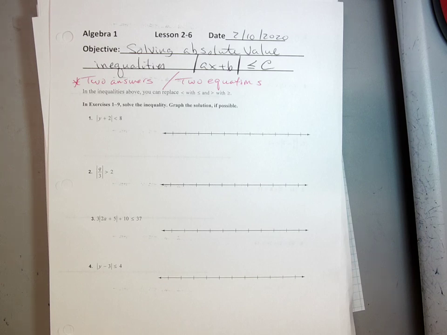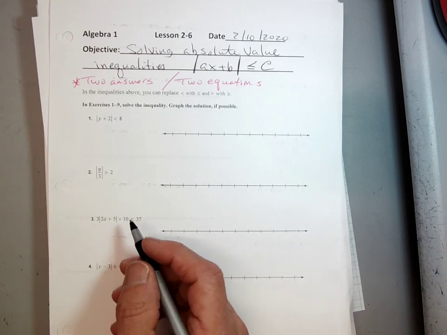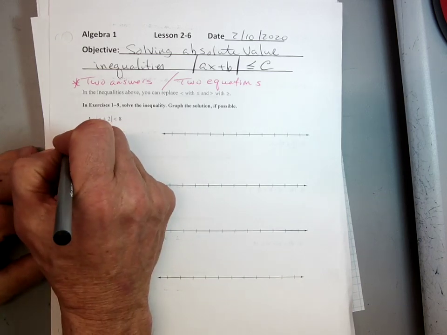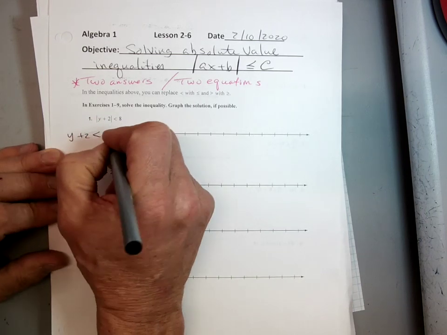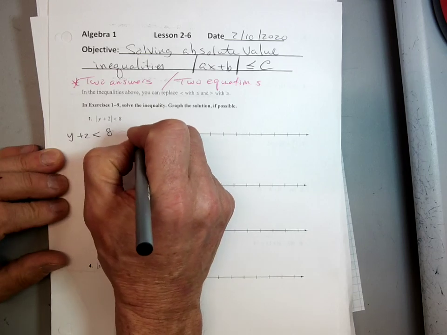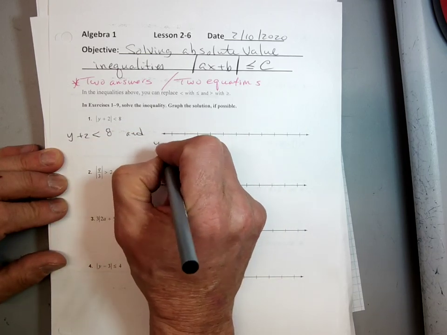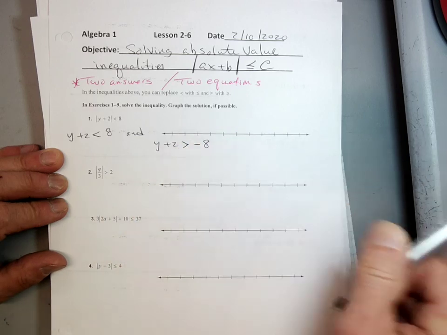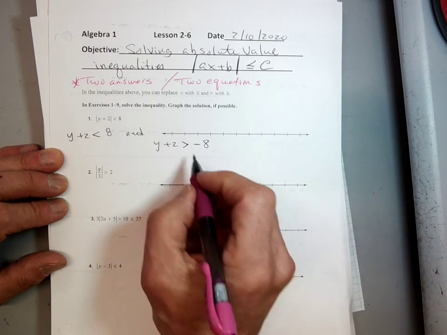So if I take a look at example 1, before I do anything, I'm going to write 2 equations. I'm going to write just simply y plus 2 is less than 8, and I'm going to write y plus 2 is greater than negative 8. So I'm going to highlight both of those so you see it.